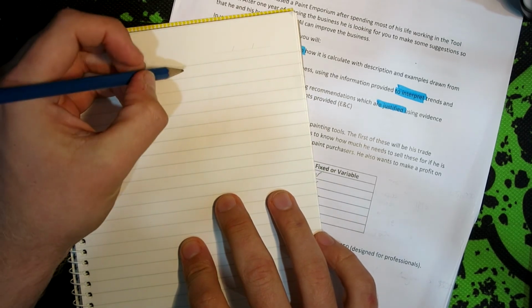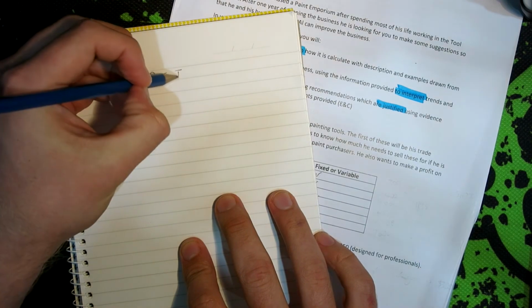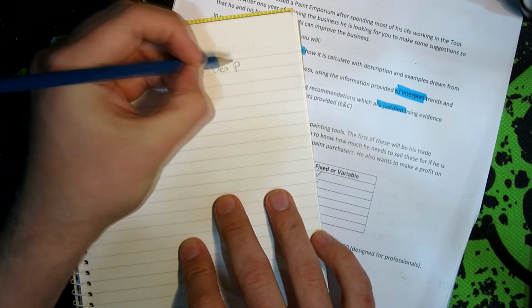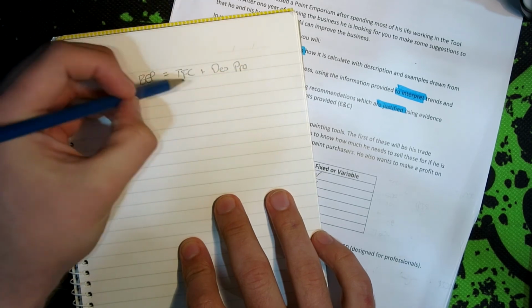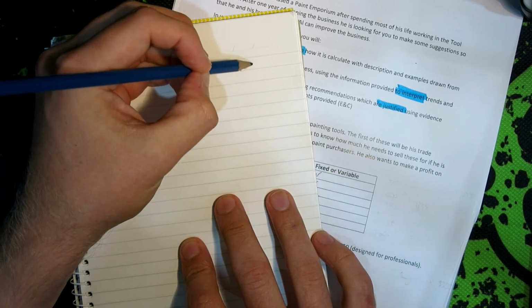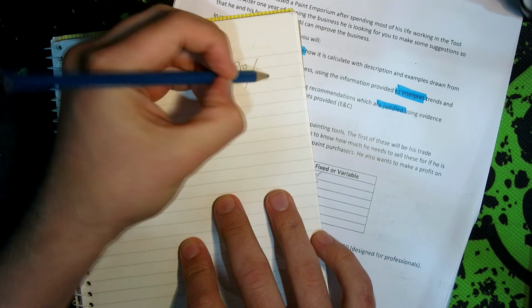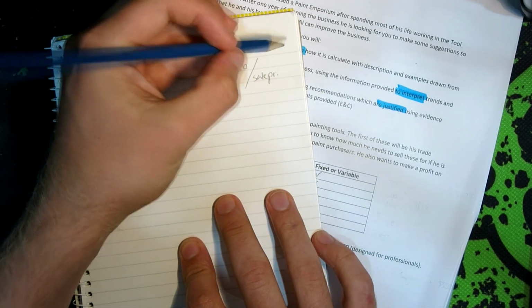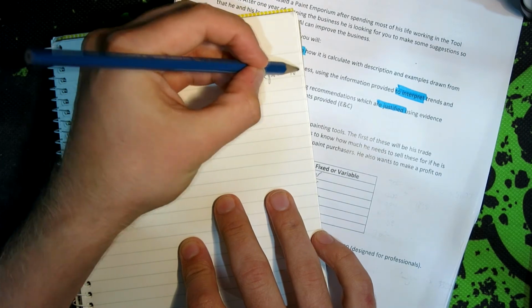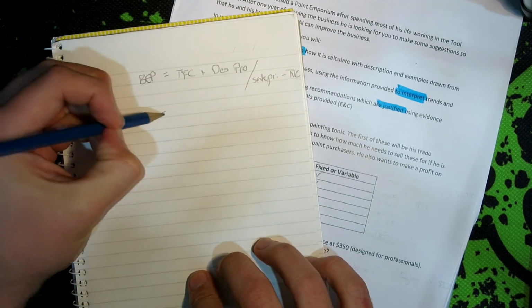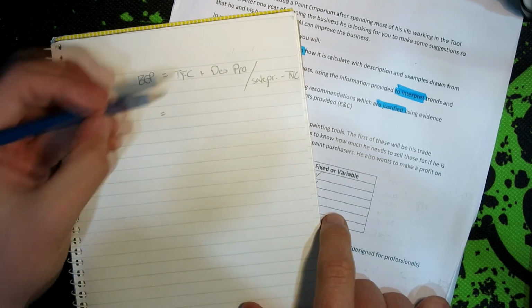Break-even point in units is total fixed cost plus desired profit, divided by sale price minus total variable costs.